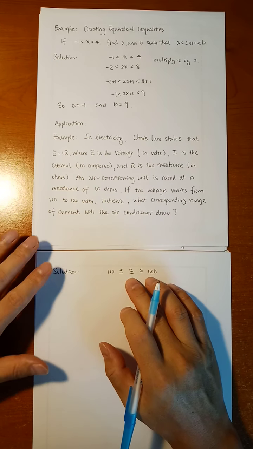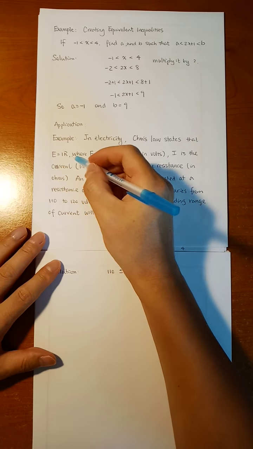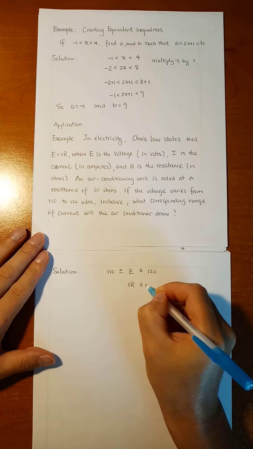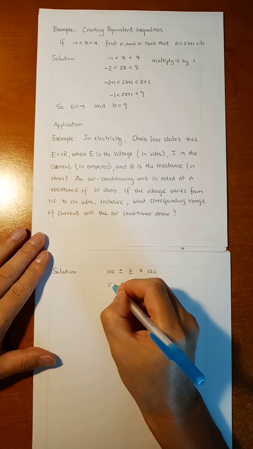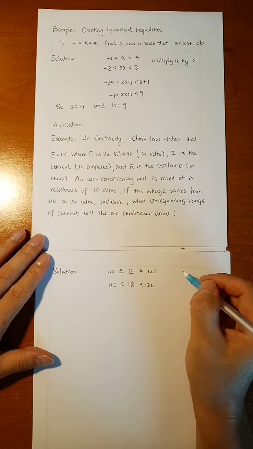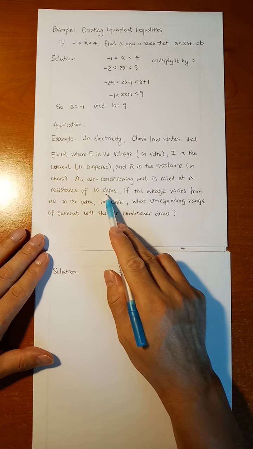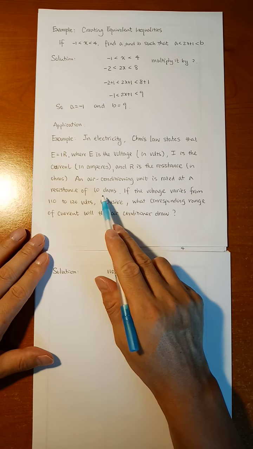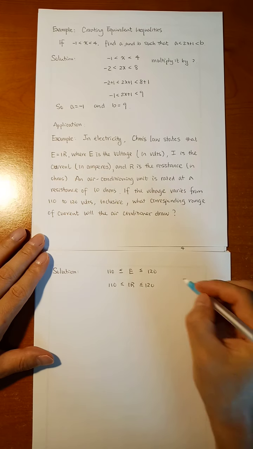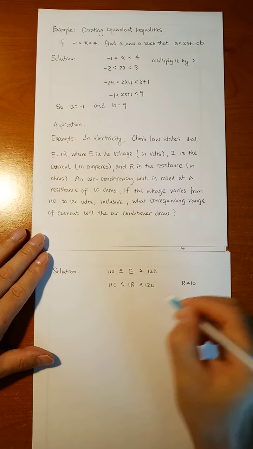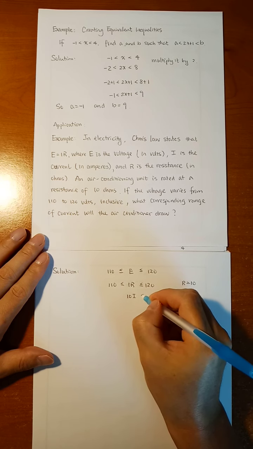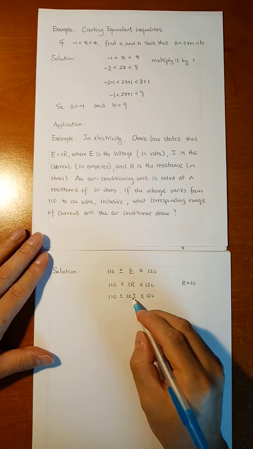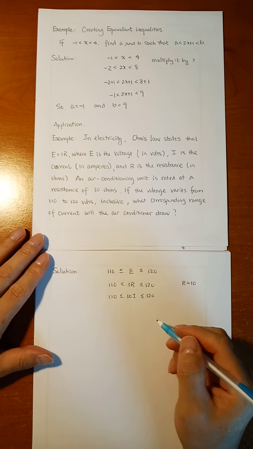And we also know that E is equal to I times R. So I times R is between 110 and 120. And another condition is that this air conditioning unit has a resistance of 10 ohms. So R is equal to 10, so 10 times I, the current.